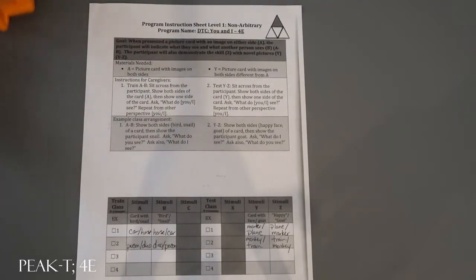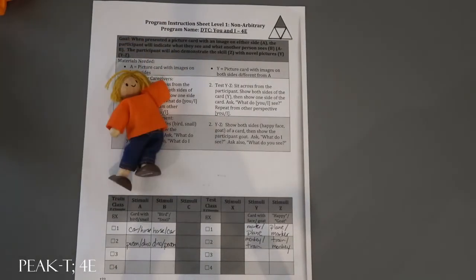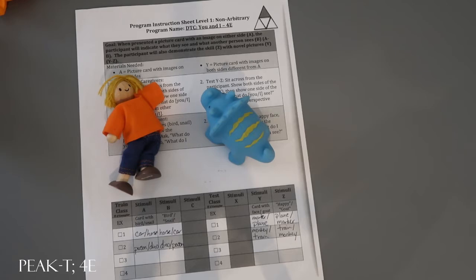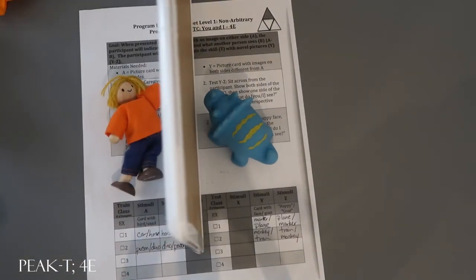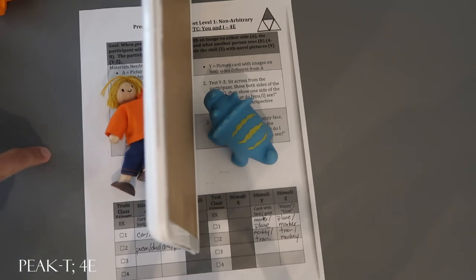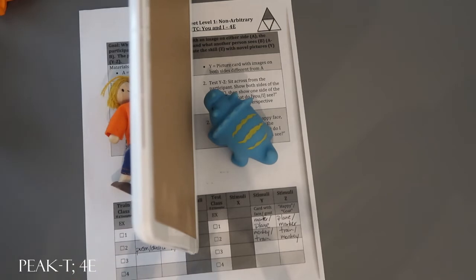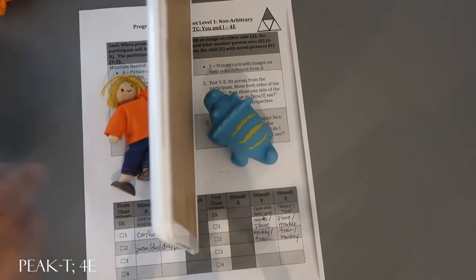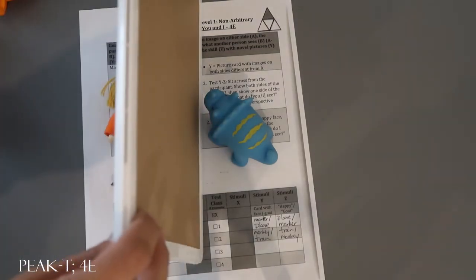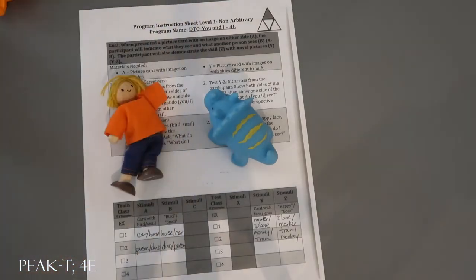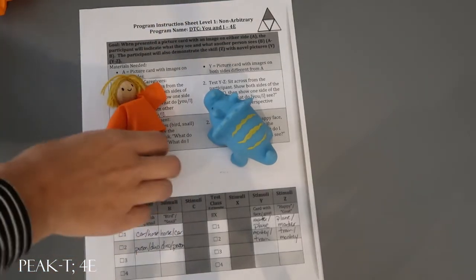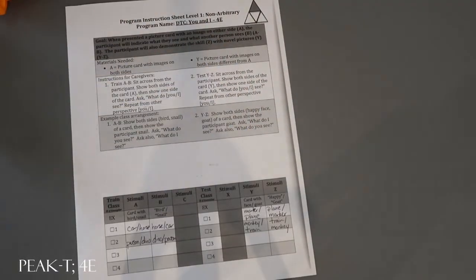Train class 2, we did a person and a dinosaur. So for example, if I was running this one, I'd put my divider in between. And if I'm sitting on this side, I would say, what do you see? They would say the dinosaur. What do I see? The person. And you could prompt by lifting that up and letting them have a peek, because for train class, you're going to be prompting, reinforcing, and giving feedback.